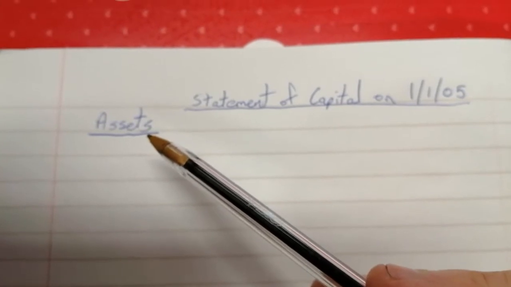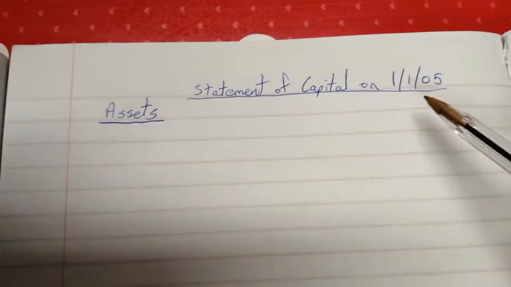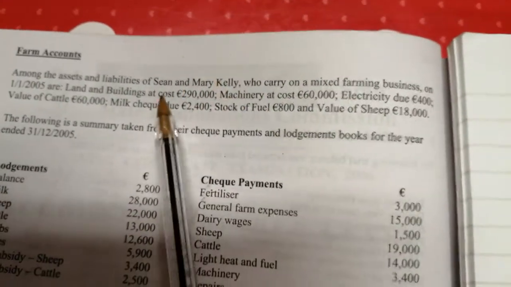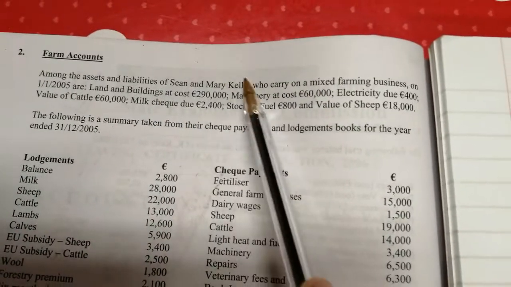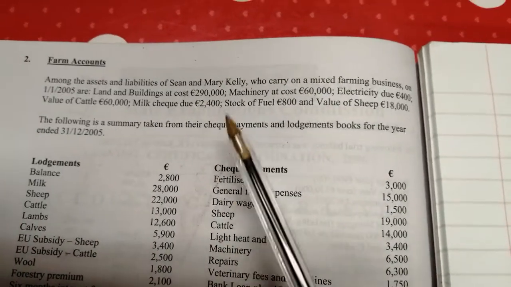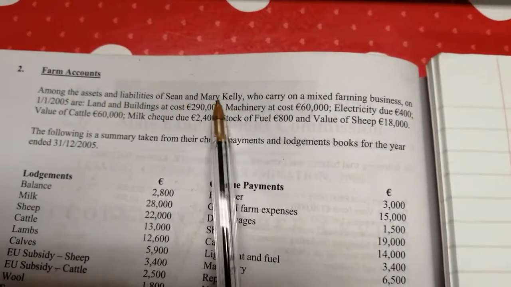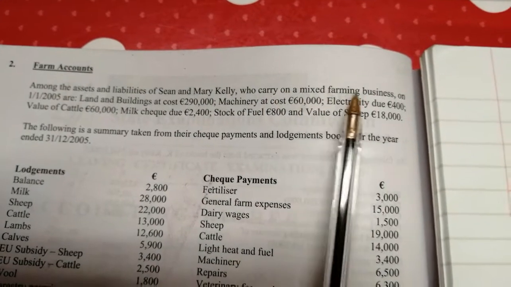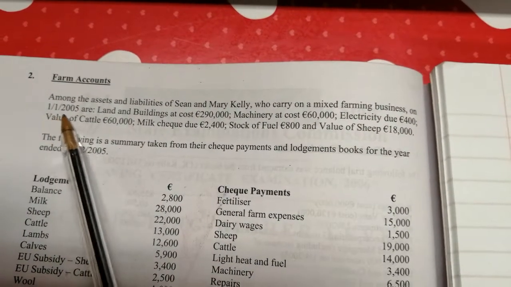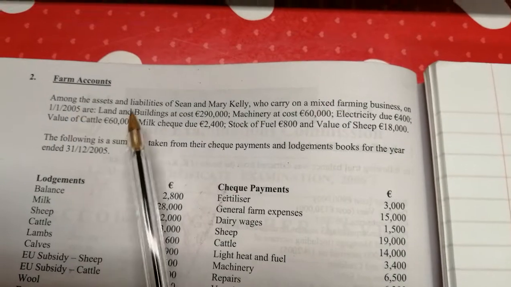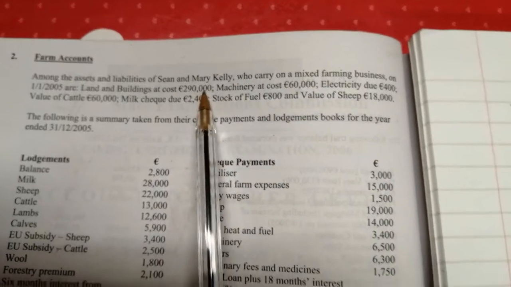Okay, and if we want to find out what are the assets, the things of value that the farm owns on the 1st of the 1st, 05, then the information for the 1st of January, which is the start of the year, is generally speaking all up here. There's a little bit we'll get from here as well, but mostly it's all up here. So if we look at the assets and liabilities of Sean and Mary Kelly, who carry on a farming business, on the 1st of the 1st, 05, so that's the date we're looking for. They had land and buildings that cost 290,000. Well, land and buildings are definitely an asset.